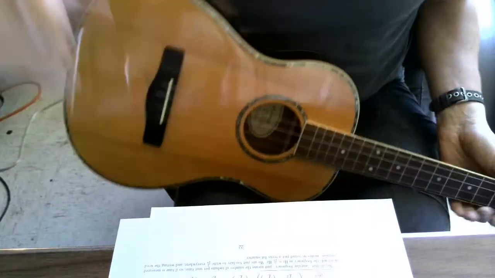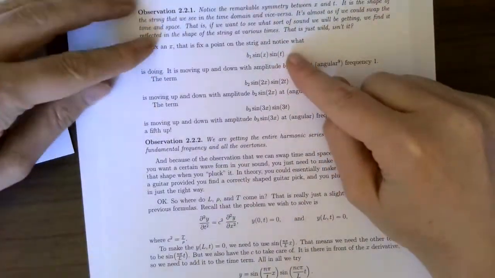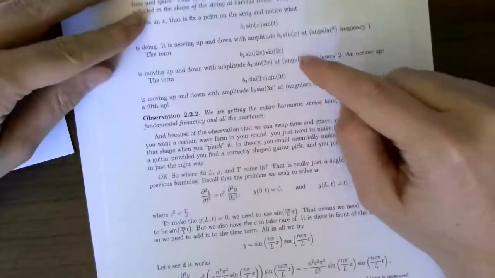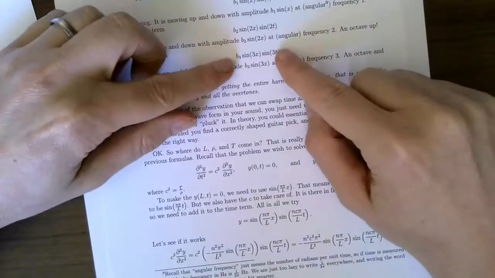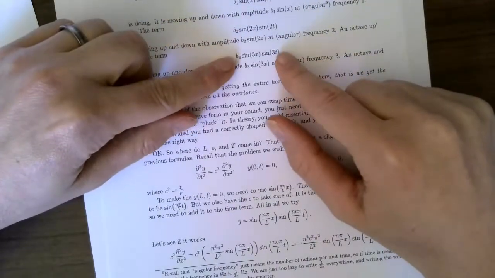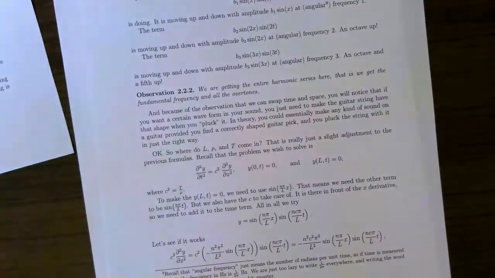But there are all these other frequencies. Let me go back to the notes. Right? We have the fundamental frequency. We have twice the fundamental, so that's an octave up, right? This is the octave and a fifth, right? But you don't just get these; you get all of them. You get 4 times, so two octaves up, 5 times, 6 times, 7 times. You get all of these guys.